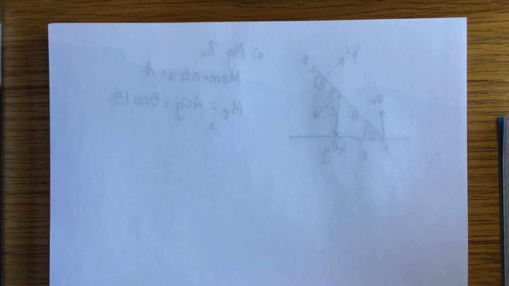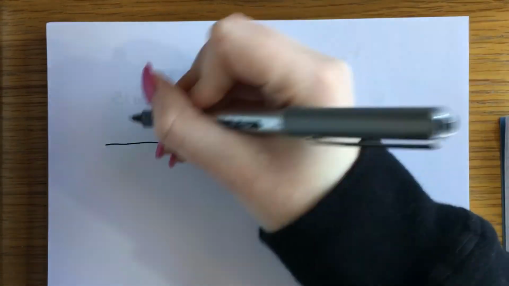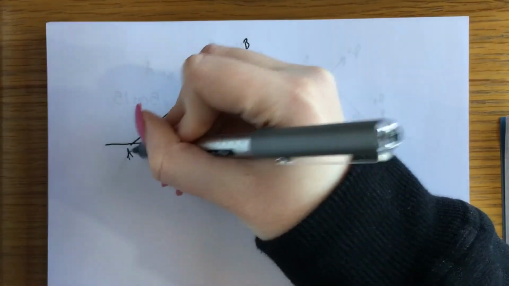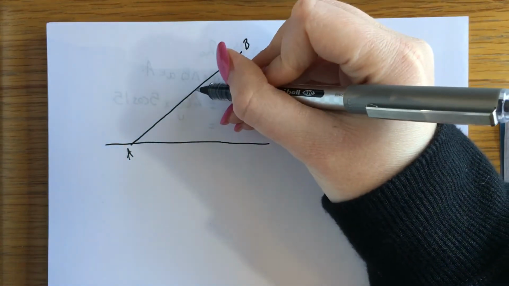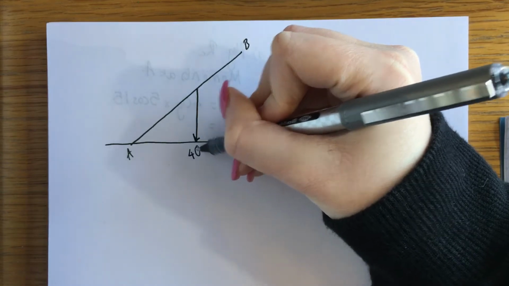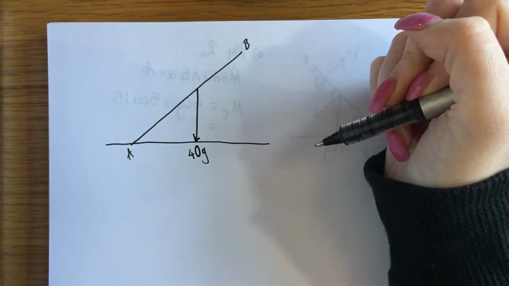So, first example. A uniform rod AB of mass 40 kilograms and length 10 metres rests with end A on a rough horizontal ground. So my rough ground, my rod AB. The fact that it's uniform means that the mass is in the centre. I'm not going to write the measurements on just yet because I've got a couple of other things to put in the question first.